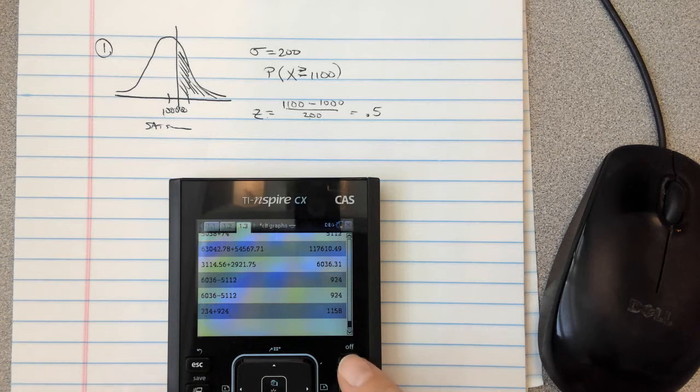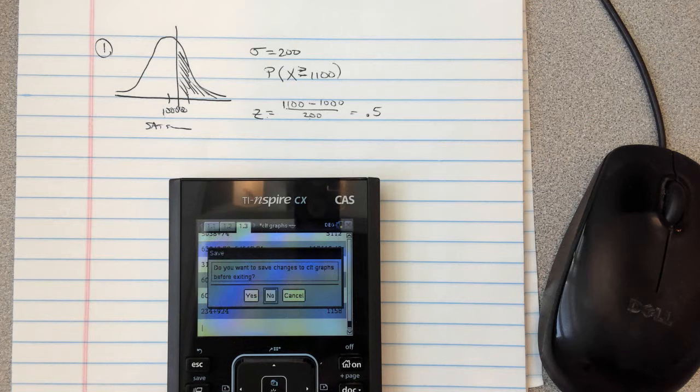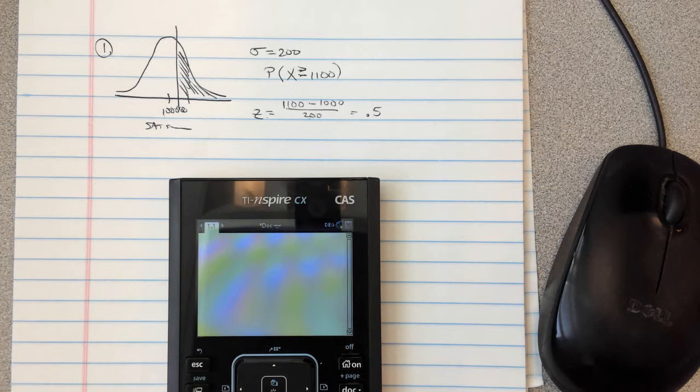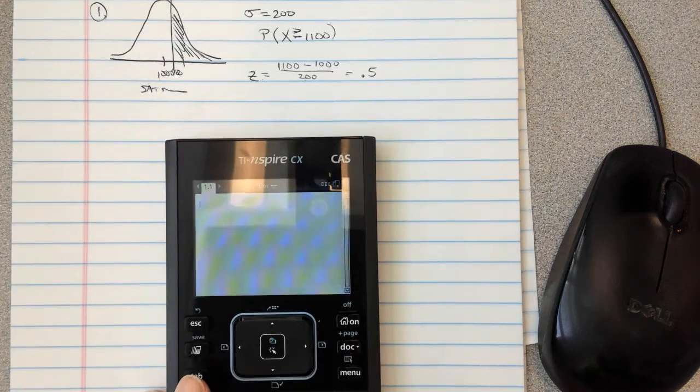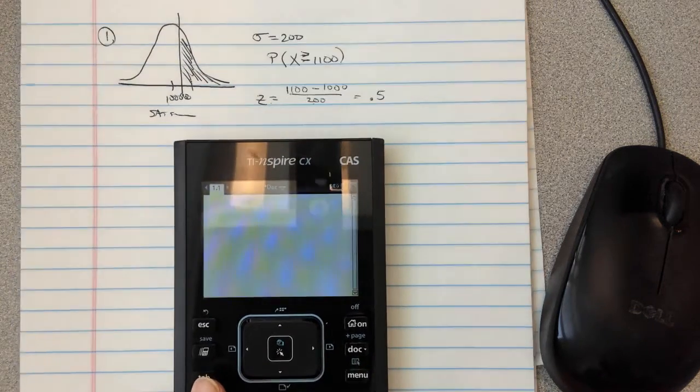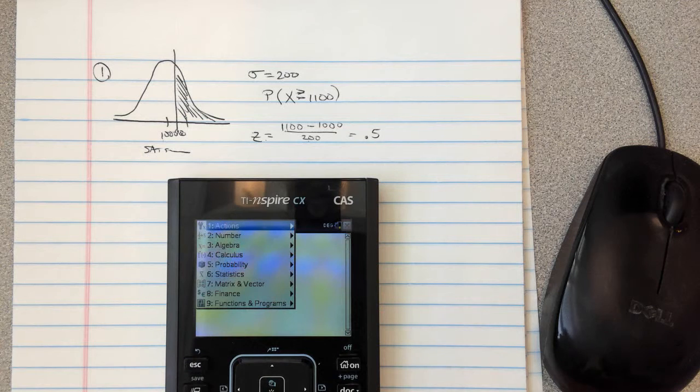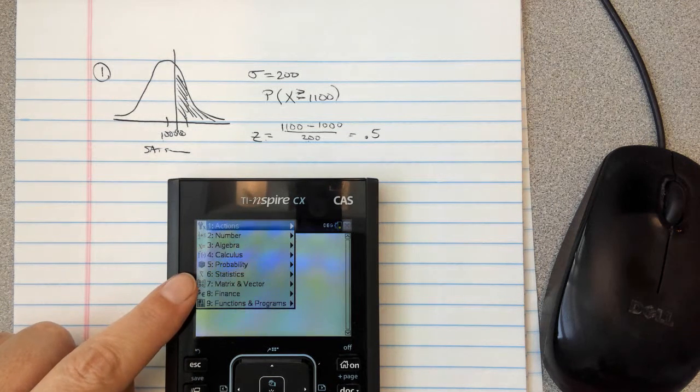Okay, so let me start a new document just so you don't see all this old crazy there. So all of your normal distribution stuff you can find in two different places. If you go to the menu, so I'm going to click on this menu key. You can either go to 5 probability or 6 statistics.